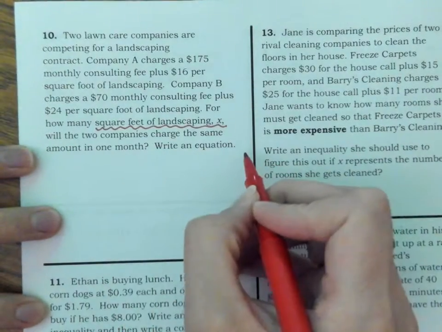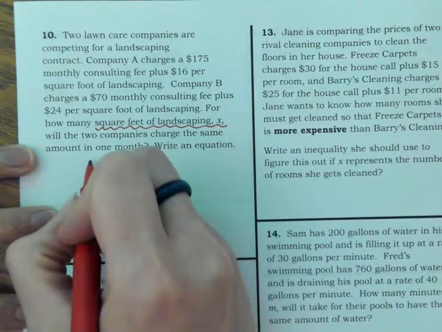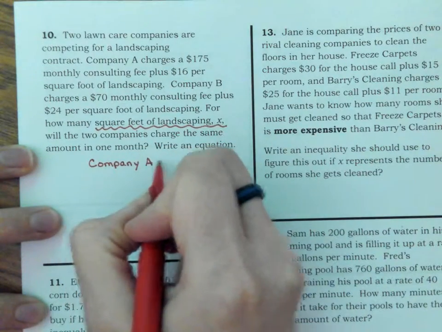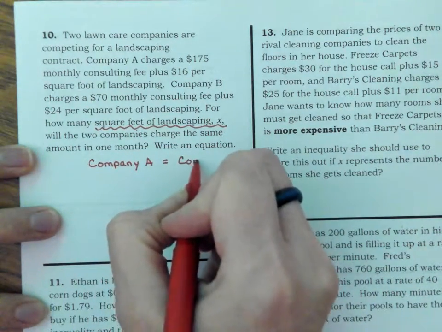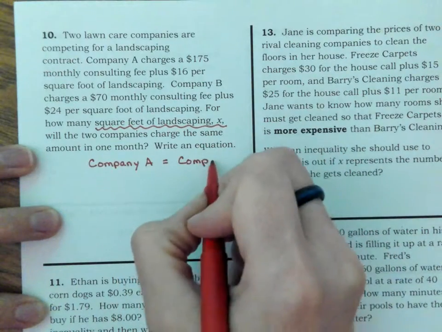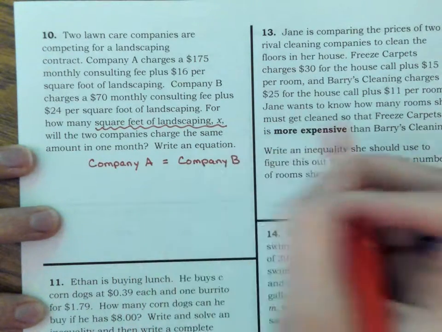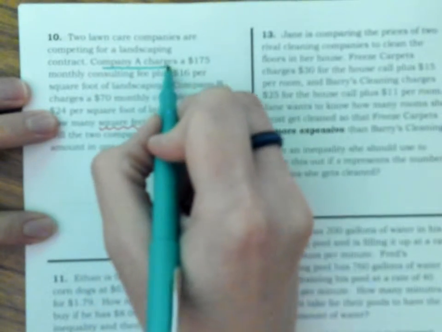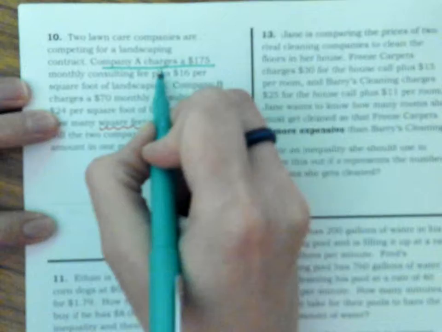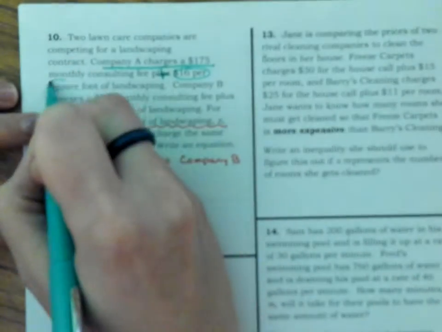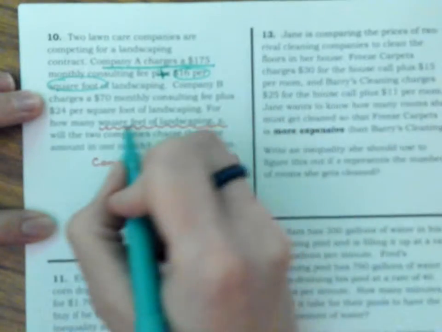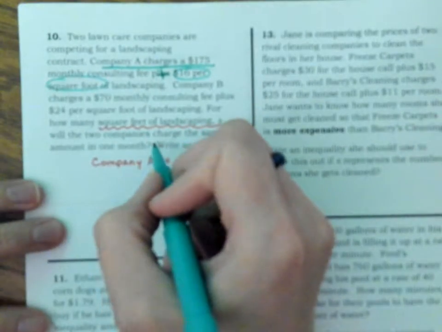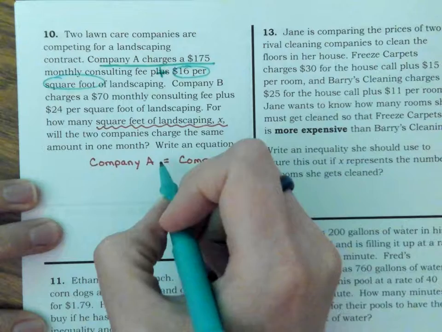We're just going to write an equation. So we want to know, when will company A equal company B? So everything for company A is 175 plus 16 per square foot, because X is square feet, and so that is where your variable goes.